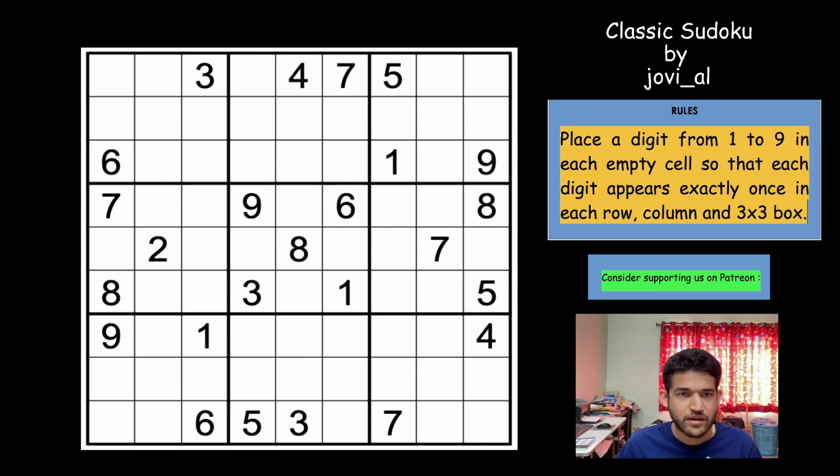The rules are simple. Each row, each column, and 3x3 box in the grid has digits 1 to 9 without any repetitions. So we'll start the Sudoku now.